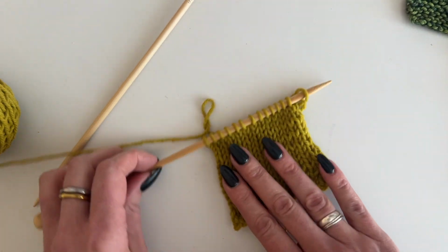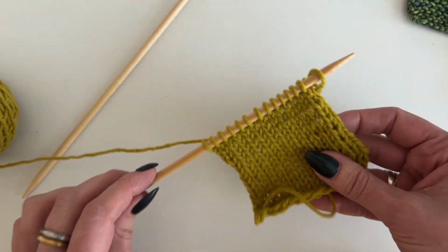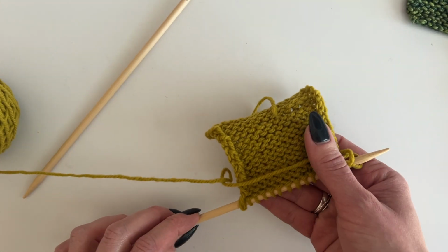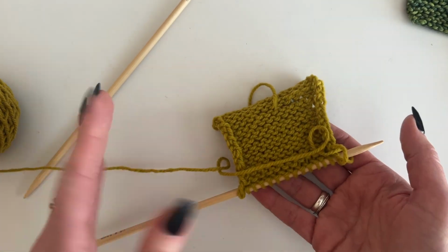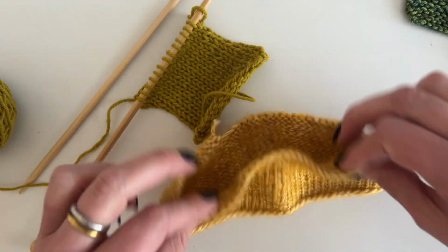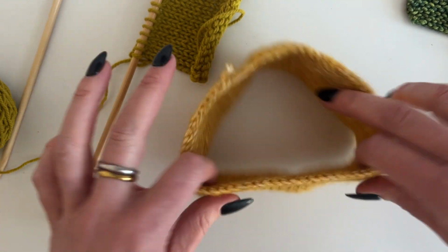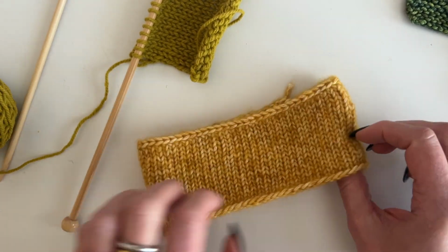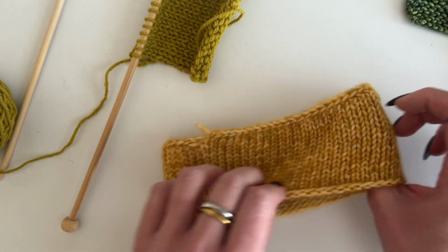So I showed you a swatch we knit flat, okay? We knit this side, we flip, and then work the reverse side with a different stitch, a purl stitch. Okay, but what if you're working in the round? Okay, this was knit on circular needles, and you can see it's stockinette all the way around.